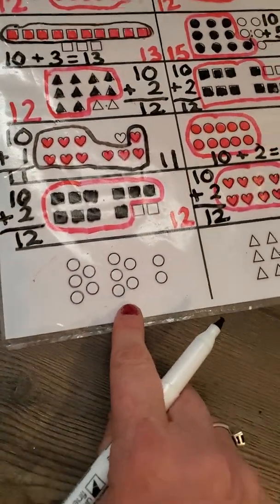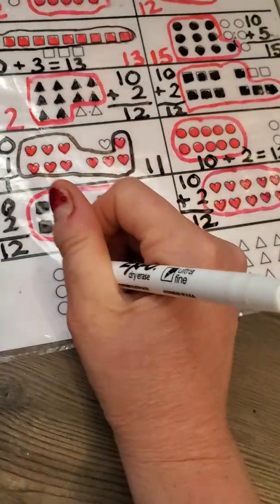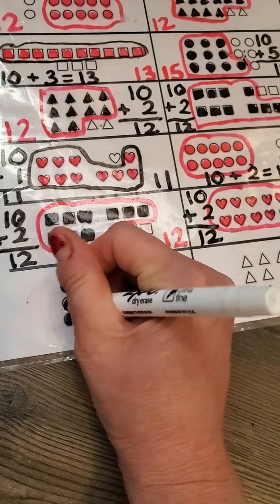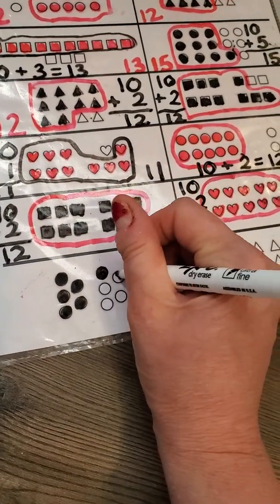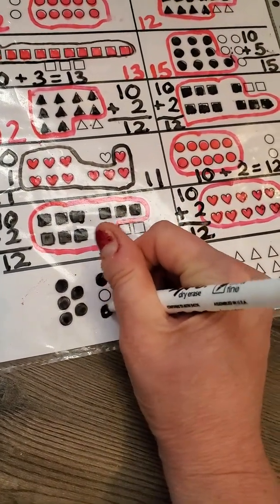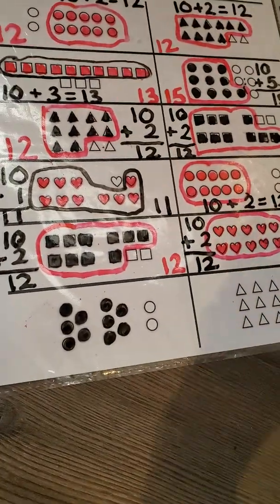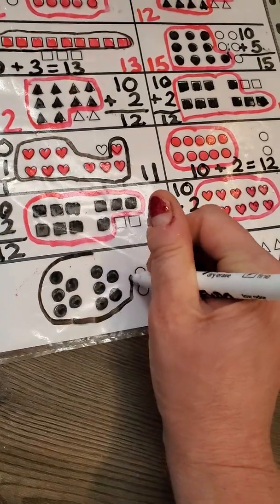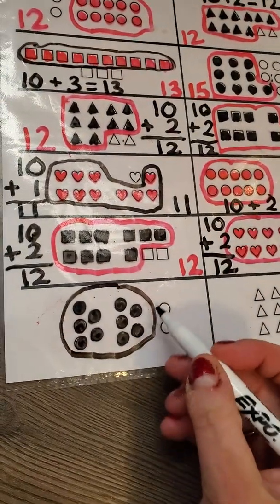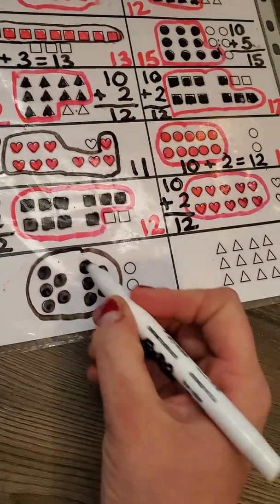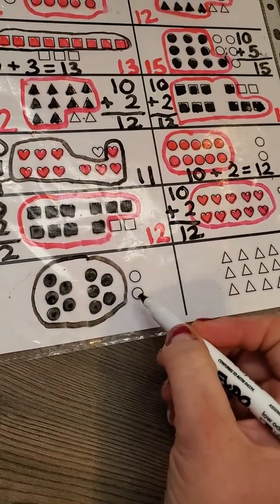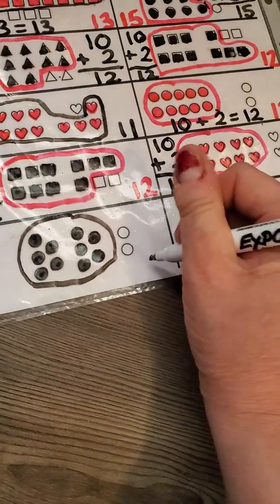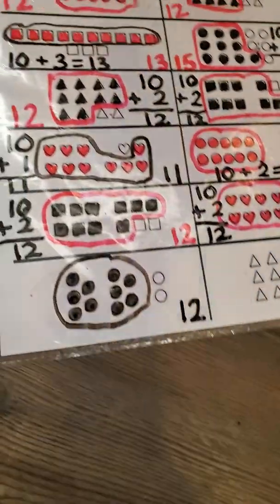Let's go do this one together. Here we go. We have 1, 2, 3, 4, 5, 6, 7, 8, 9, 10. Oh my gosh, there's 10 again in this whole group. That's awesome. So 10 all the way around. All right, and we have 2 left over, so let's count it. 10, 11, 12. So I'm going to write that 12 again, 1 and a 2.